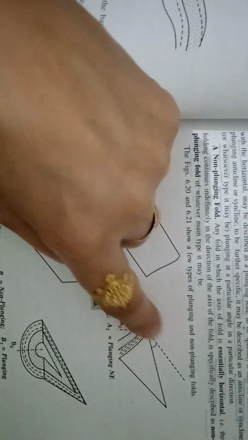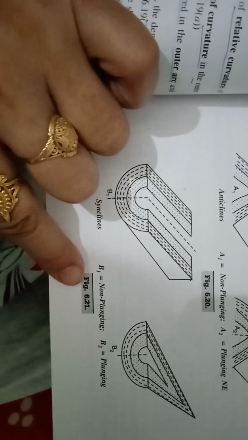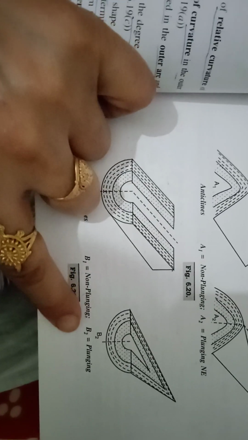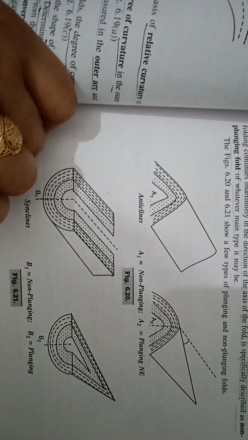So here is the change in axial planes: synclines non-plunging, B2 plunging, B1 non-plunging. Profile of the fold surface.